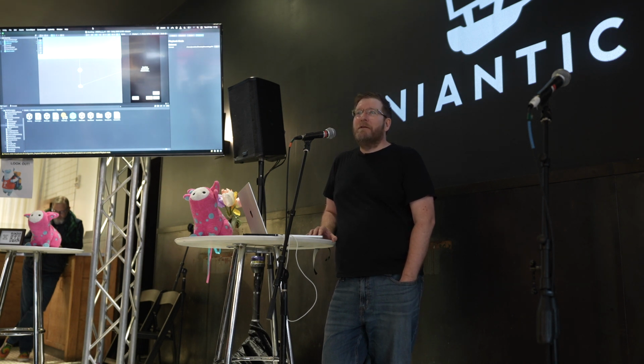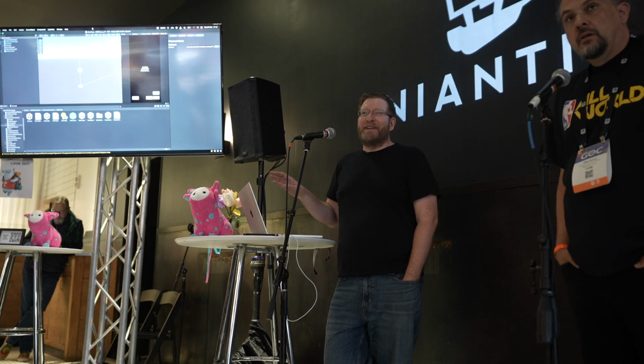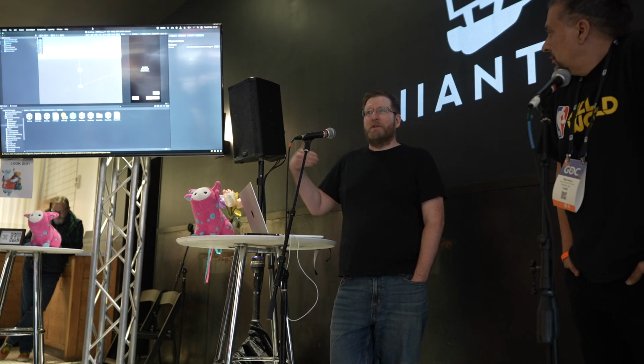Other than setting up a forward renderer, is there anything special for URP to get this to work? No, it should work, other than obviously working through your shaders and making sure that it's happy. It'll just play out. It's literally just sending camera frames.